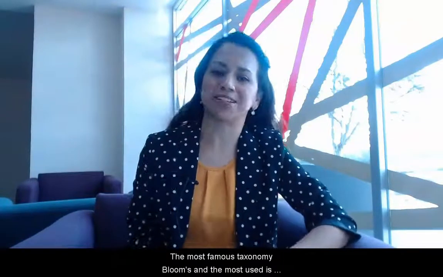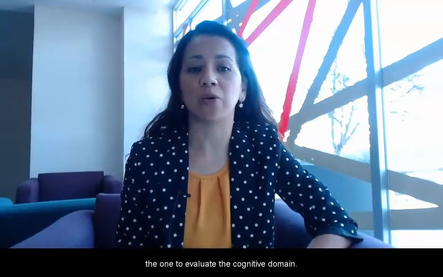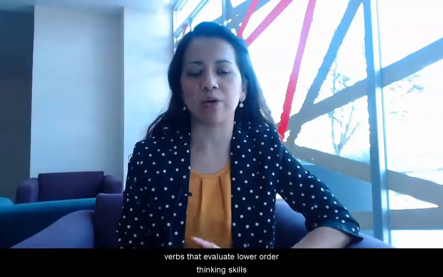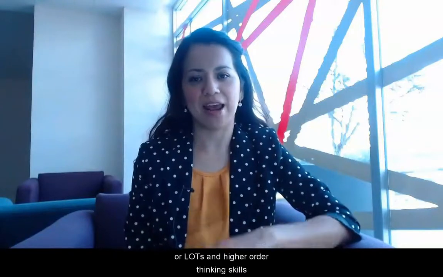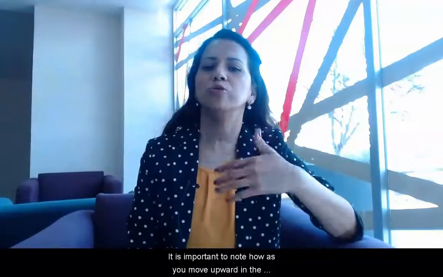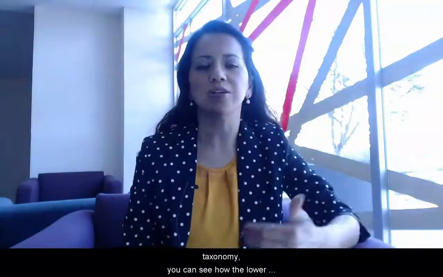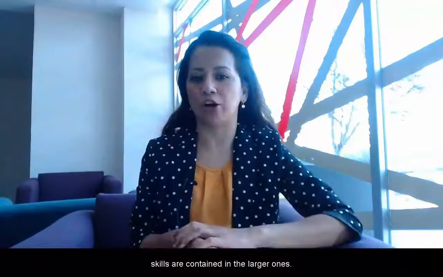The most famous taxonomy is Bloom's, and the most used is the one to evaluate the cognitive domain. This one is divided into two main categories: verbs that evaluate lower order thinking skills, or LOTs, and higher order thinking skills, or HOTs. It is important to note how, as you move upward in the taxonomy, you can see how the lower skills are contained in the larger ones.